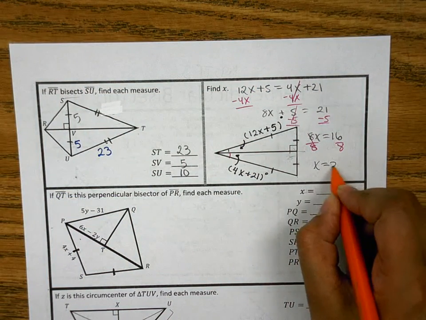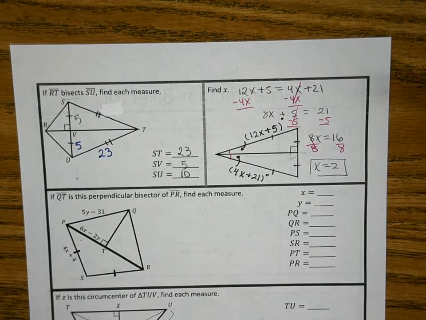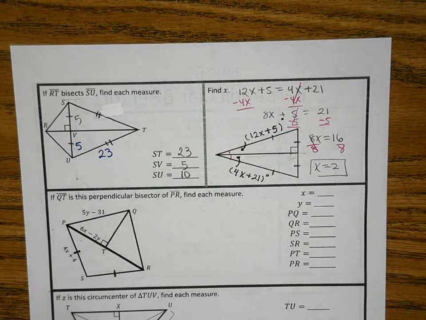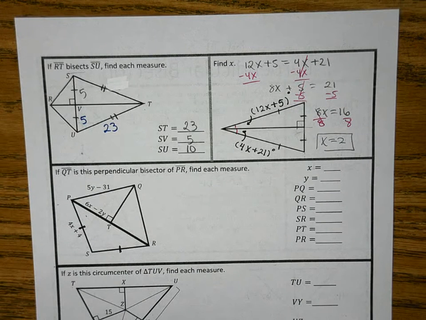All right, x equals 2. And on this one, we don't have any plugging in to do because all it said is find x. Find x, x is 2. We're good. All right, next one.